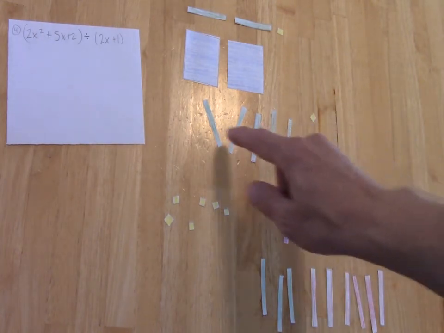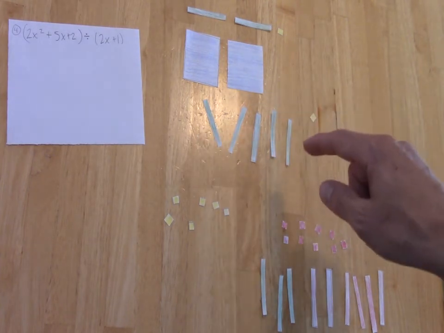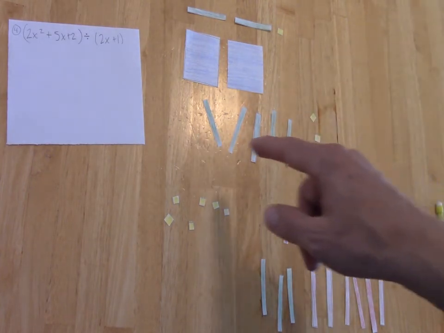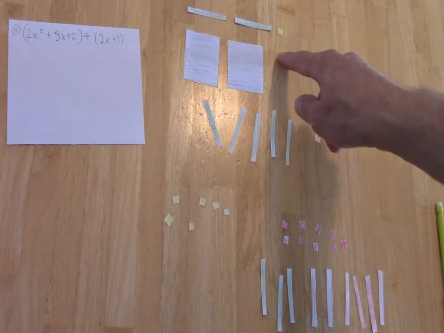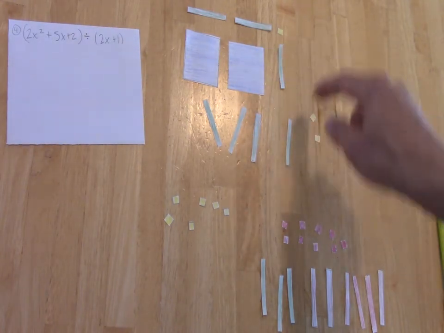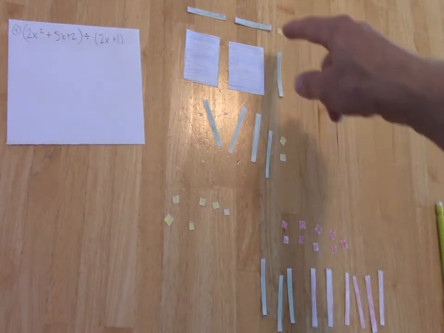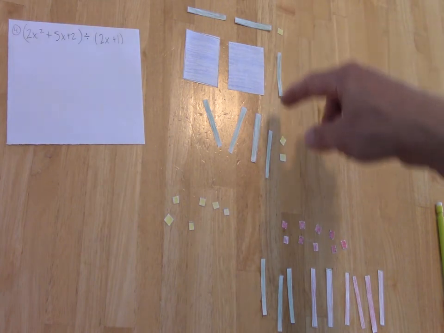Alright, now I need to fit these into a rectangle arrangement so that it becomes the area model. Now this plus 1 right here will go compare with the x squareds, and we will only need to use 1 x bar here to fill in the rest of this row and to fill in the last column.